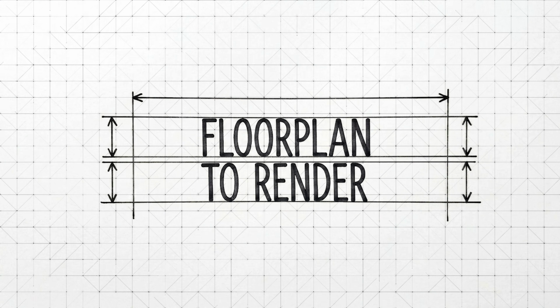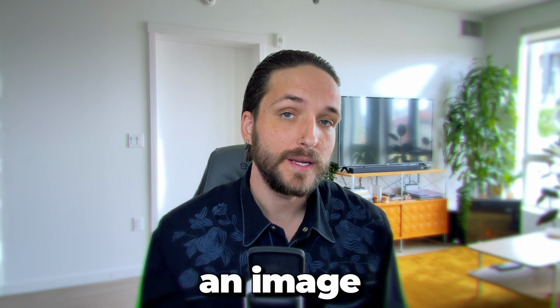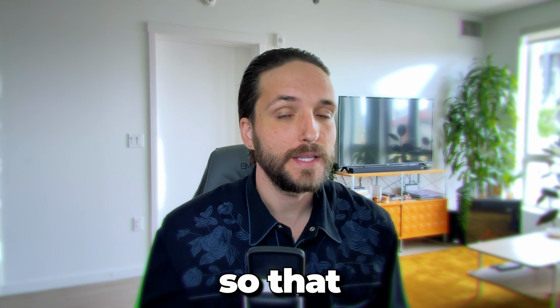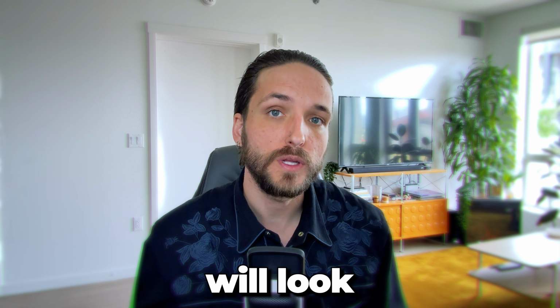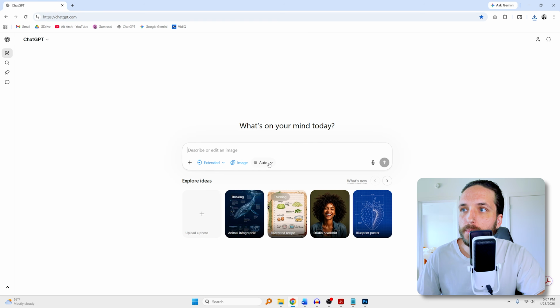Have you ever wished that a client could understand a floor plan? Well, now you can easily create an image from a floor plan so that they can actually visualize what the spaces will look like. Head over to New Chat. Let's keep it in extended thinking mode, create an image, and let's change our aspect ratio to widescreen.